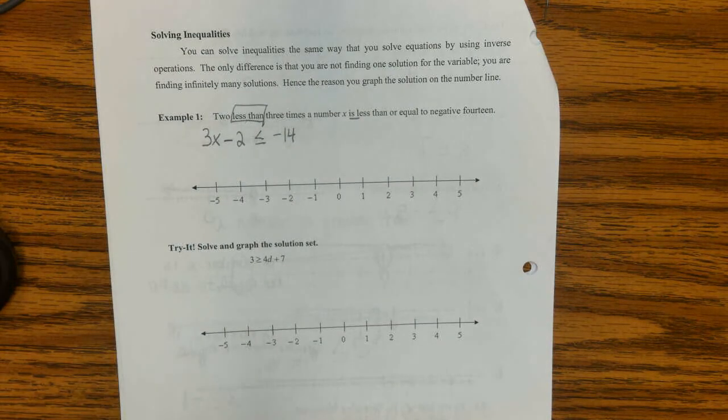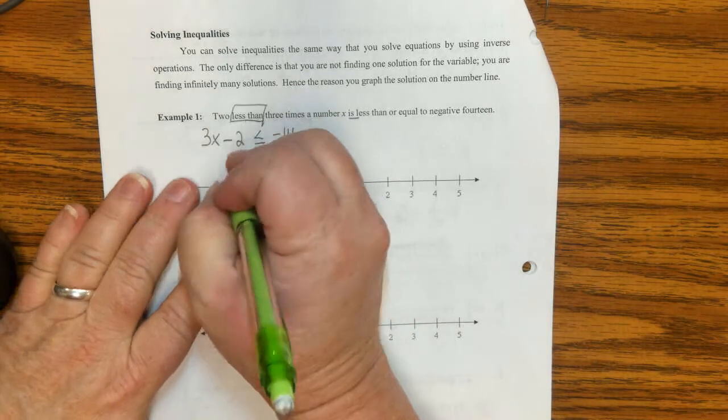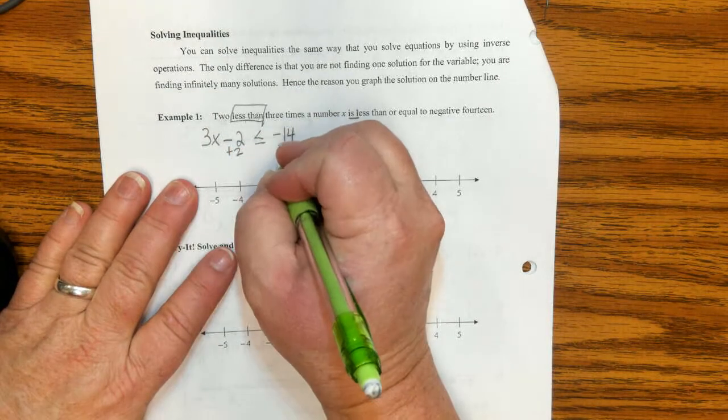Are these getting easier? I sure hope so. So let's do something here. I've got to add 2 to both sides.